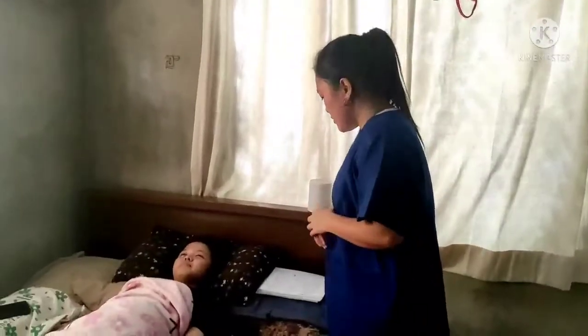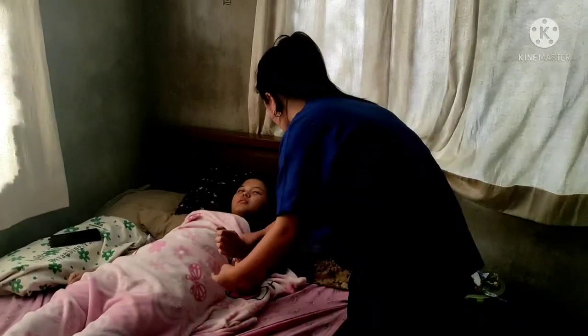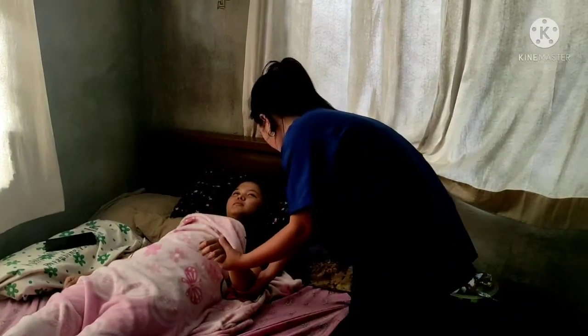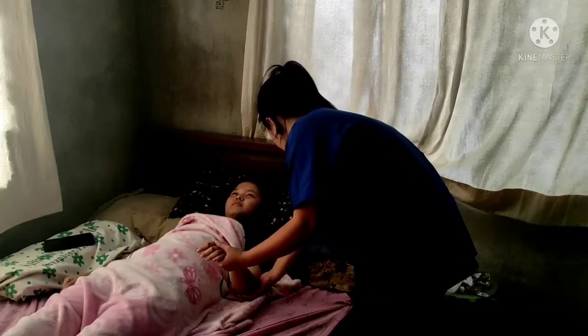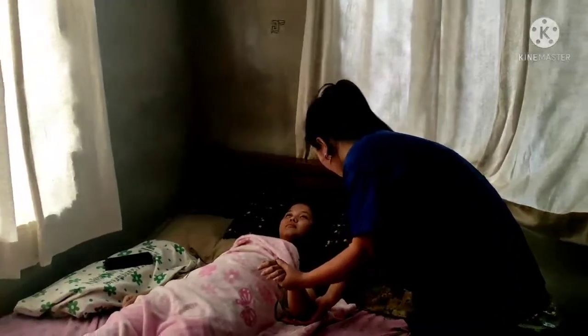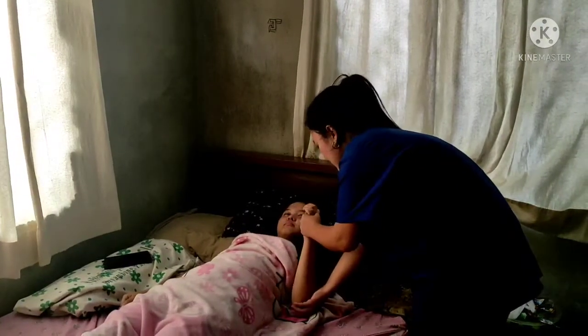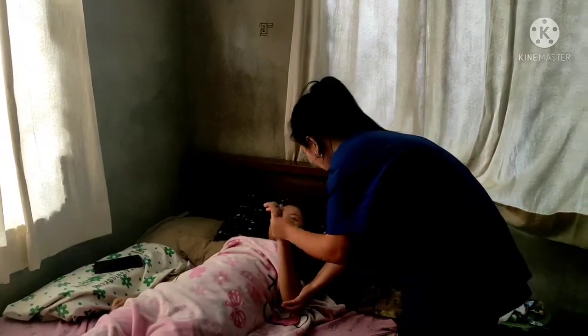For the elbow, the movement can be conjoined with the shoulders. Do a flexion by grabbing the hand and the elbow, bend the arm, and then extension by straightening the arm. Flexion, extension.